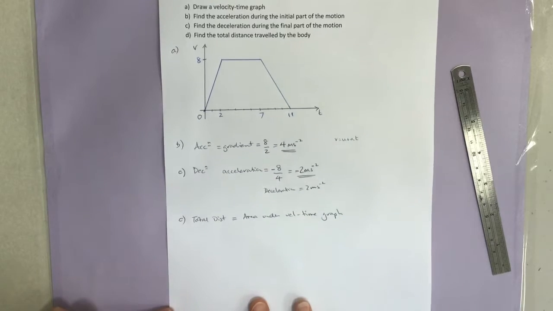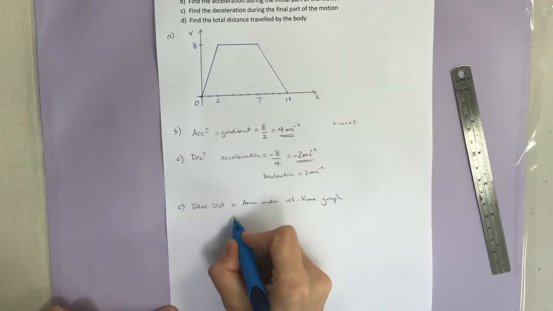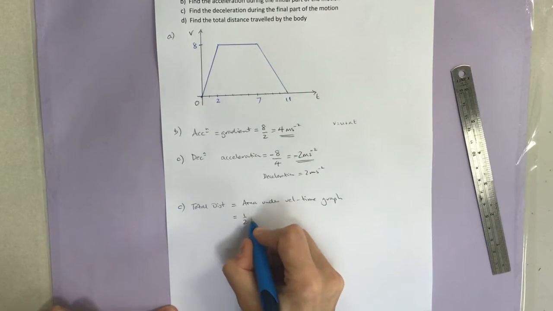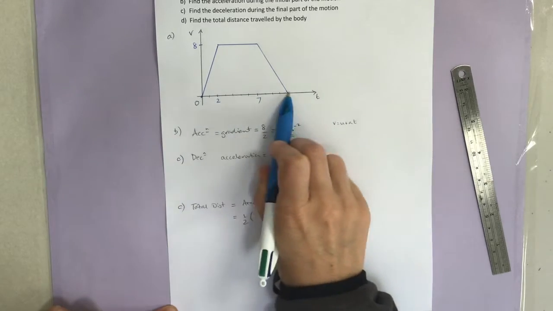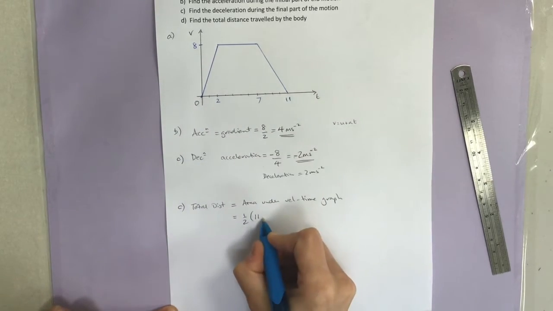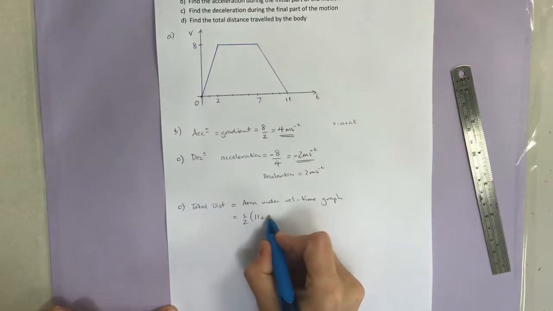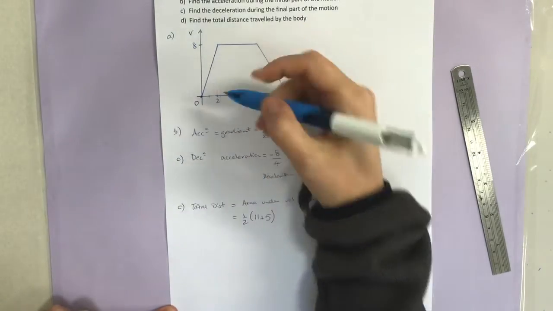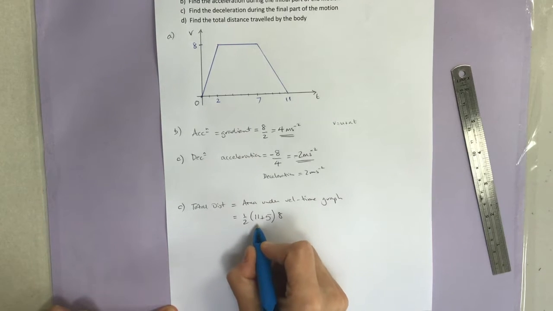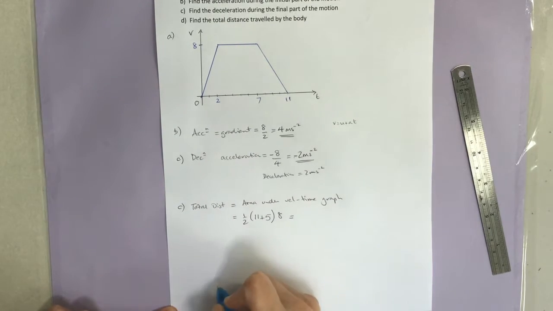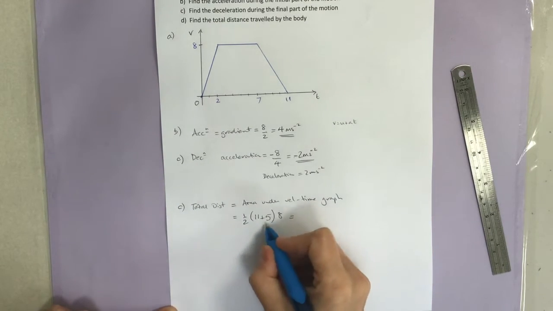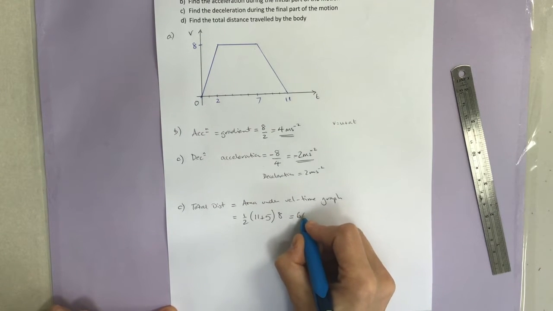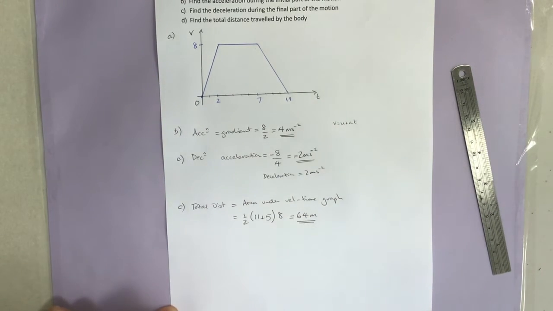This is going to be a trapezium, area of a trapezium, a half, the sum of the parallel sides, 11 for that side, 5 for that side, half a plus b times the perpendicular height, which is 8 in this question. So that's going to give me 4 times 16, that's going to give me 64 metres. So that's that question done.